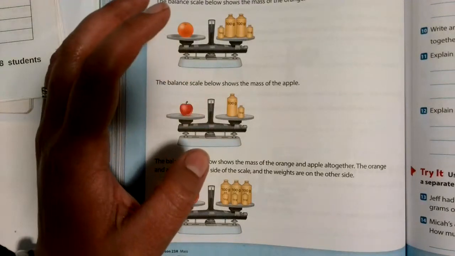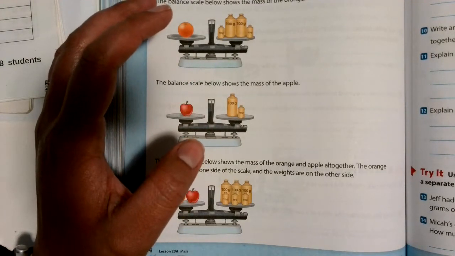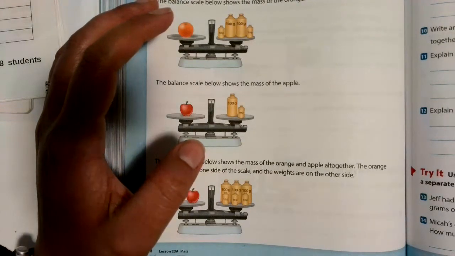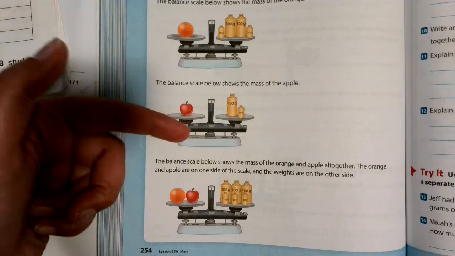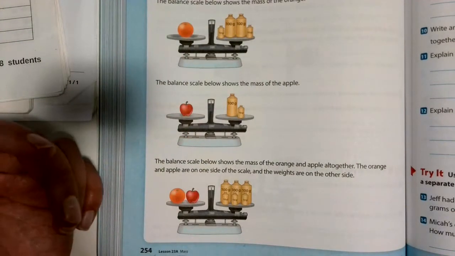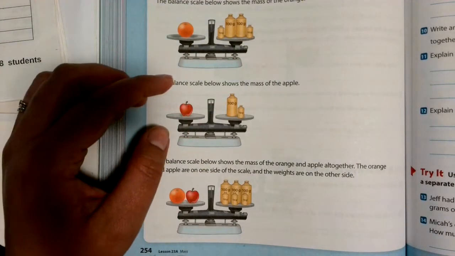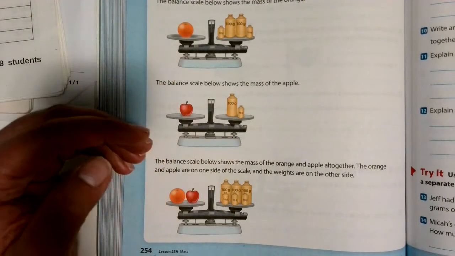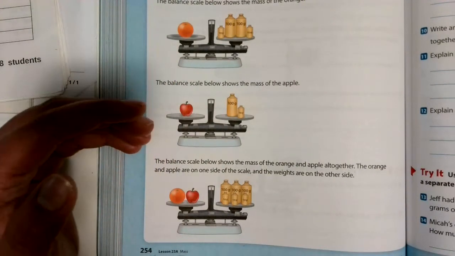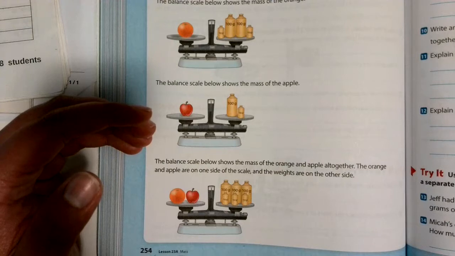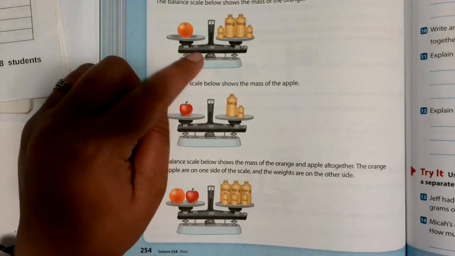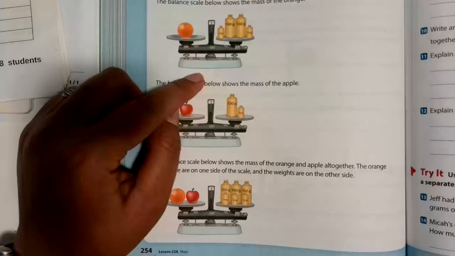So what I want to tell you is just a quick reminder of the definition of mass, which is the amount of matter in an object. Remember, it's not exactly the weight, but we kind of think of it that way because we use scales. Now, the other day in the video, I said that the scale that you most commonly think of is a scale that you would step on at home to see how much you weigh, or maybe the scale at the doctor's office to see how much you weigh. Here is a balance scale that you're going to use.